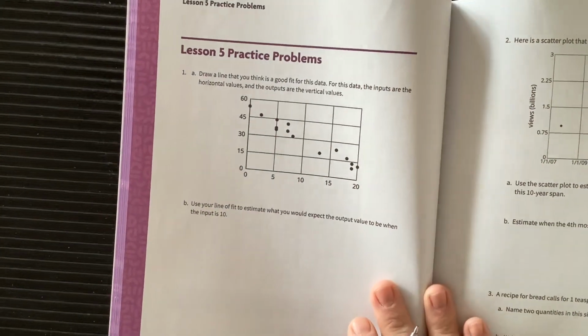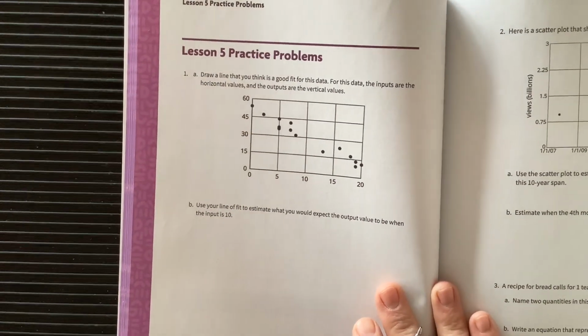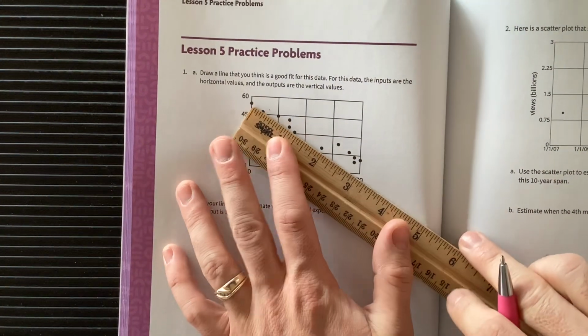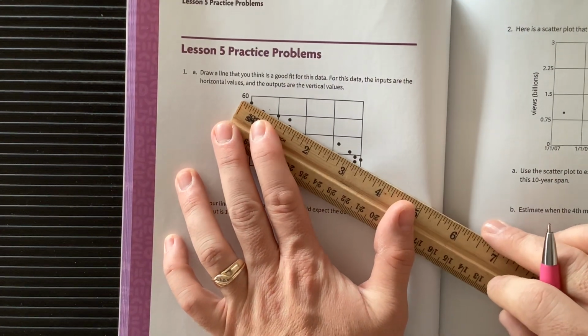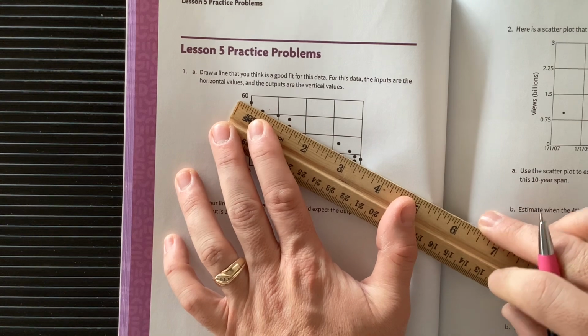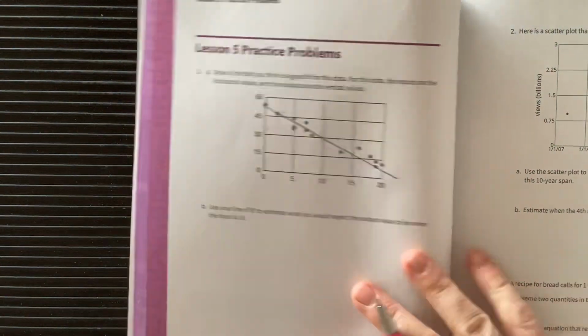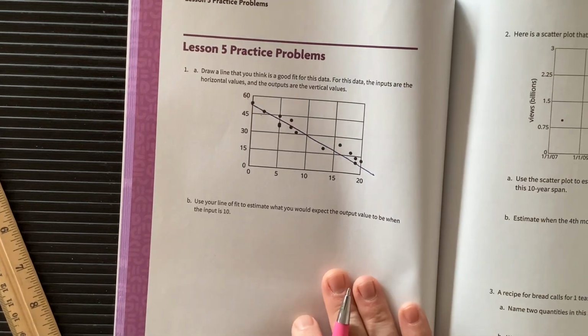So page 52, draw a line that you think is a good fit for the data. All right. So draw one that's pretty close. Can't really mess that one up. Well, I guess you can. Not draw the line. Roughly same number above it and below it. That would be fine.